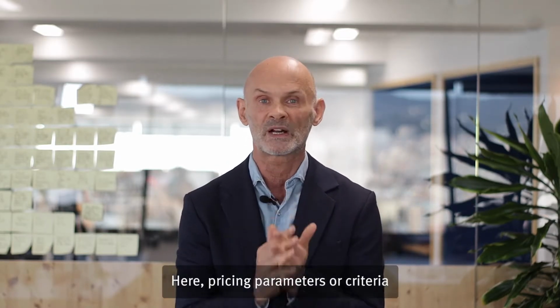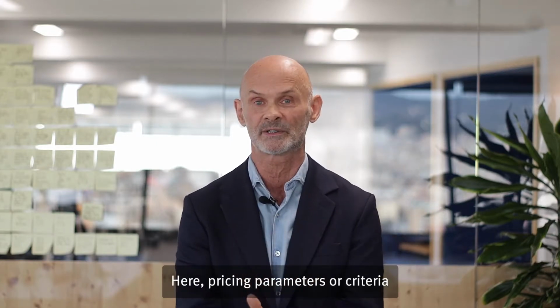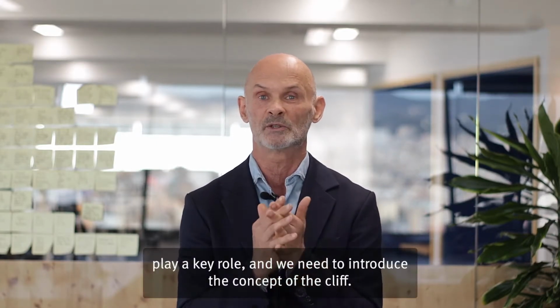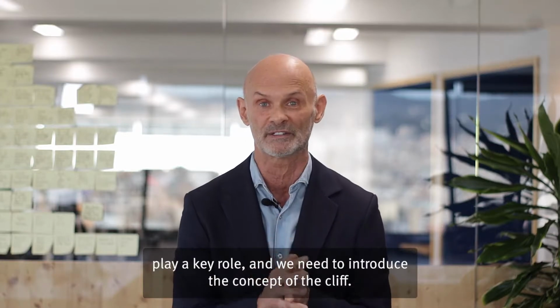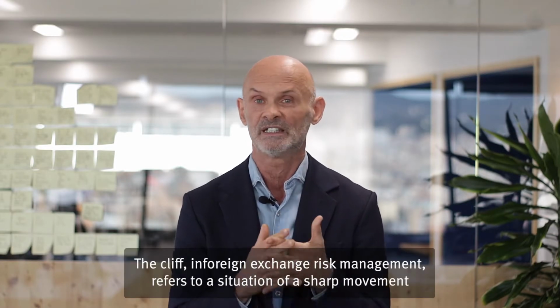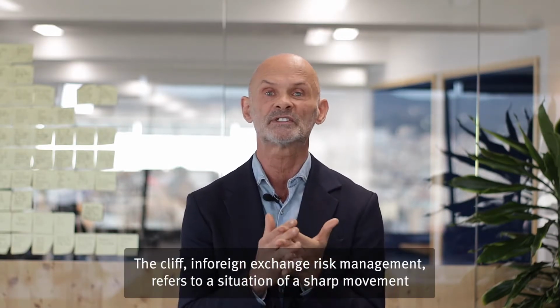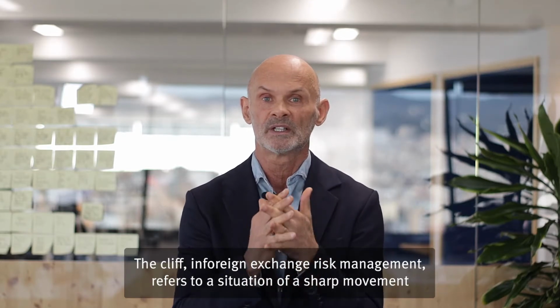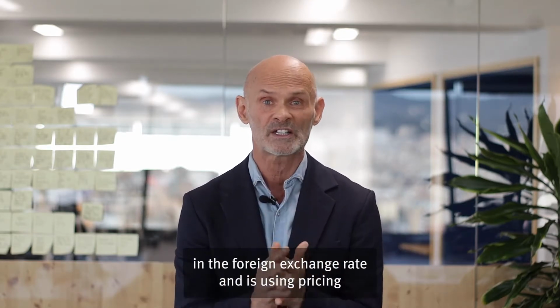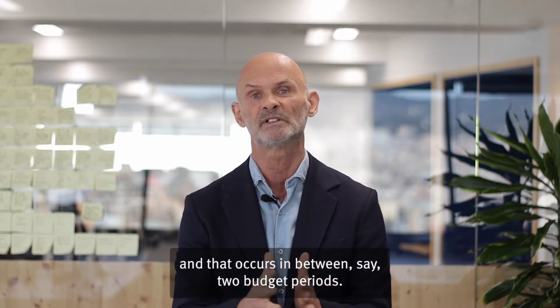Here, pricing parameters or criteria play a key role, and we need to introduce the concept of the cliff. The cliff in foreign exchange risk management refers to a situation of a sharp movement in the foreign exchange rate that is used in pricing, and that occurs in between, say, two budget periods.